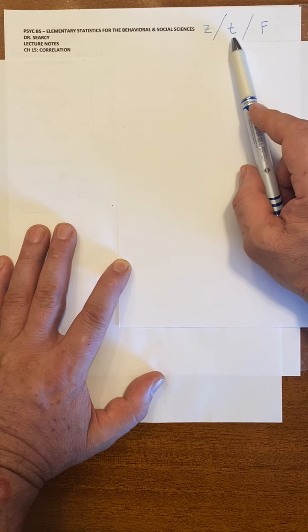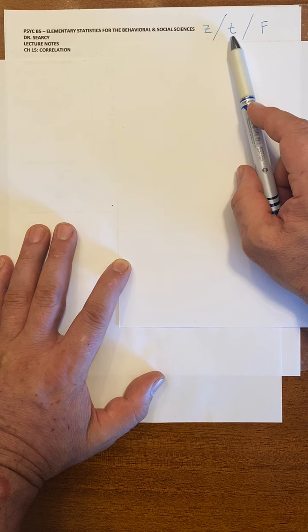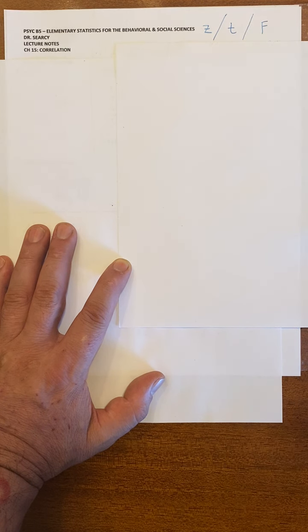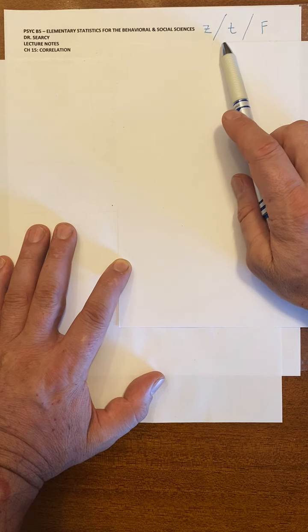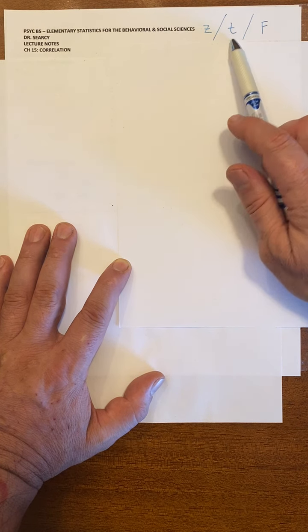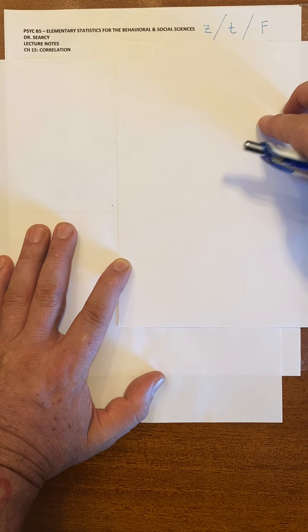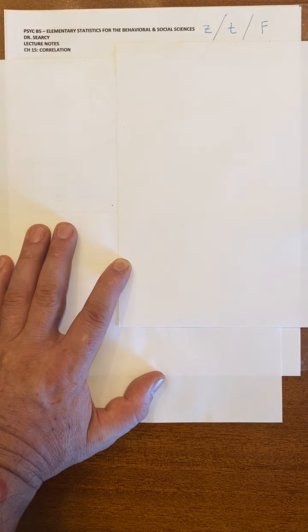Here, though, we used it to see if there was a difference between two different groups, right? So the independent measures, where we compare one group to another group, or the repeated measures, where it would be one group experiencing one condition and then experiencing another condition and seeing if their scores were the same.